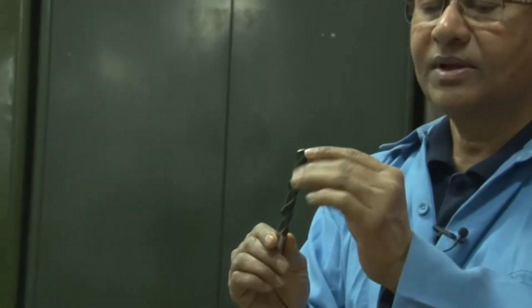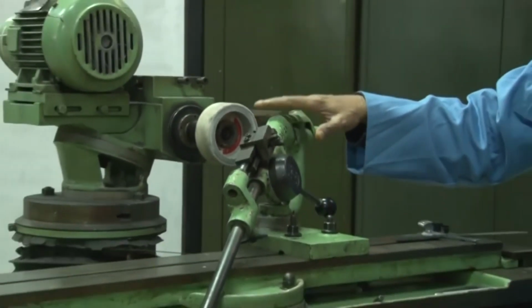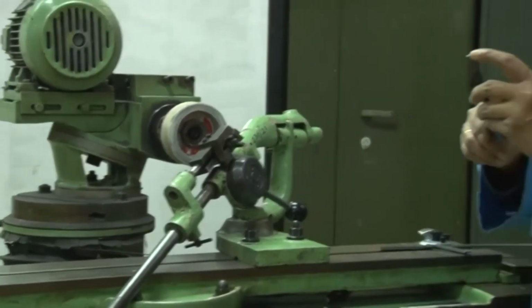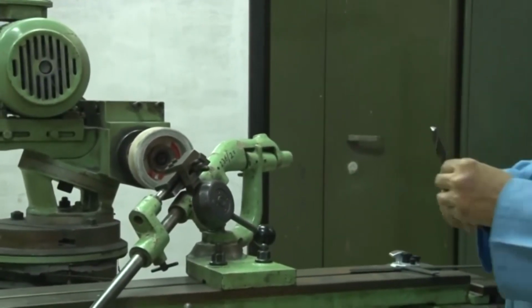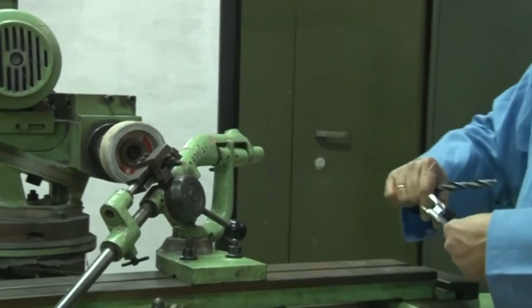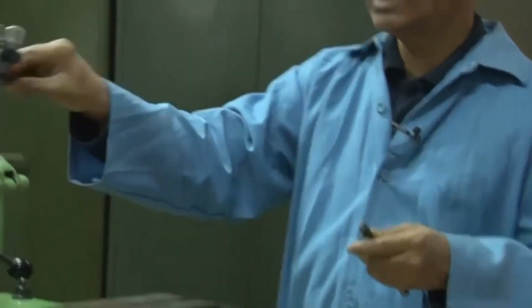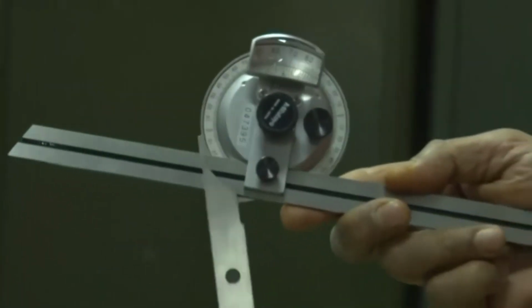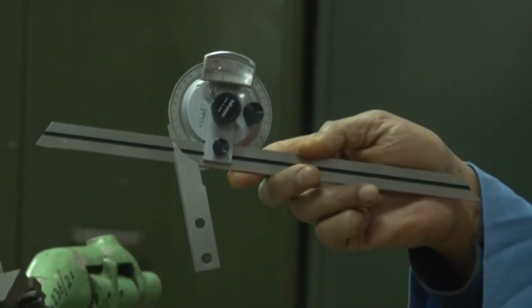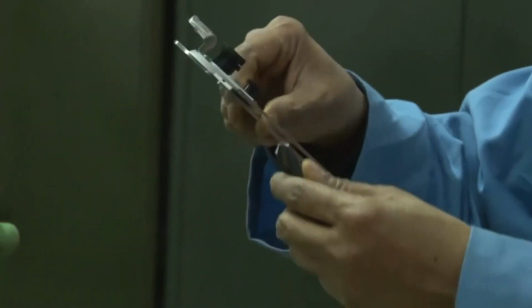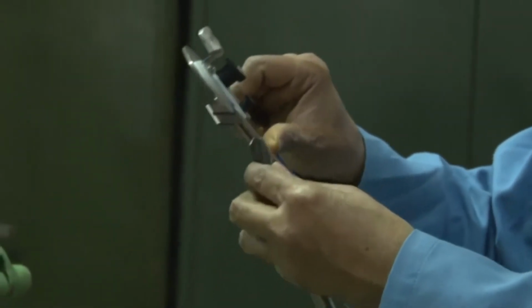So, between these two faces, this angle is the cutting angle and we have to grind this. Therefore, here if you see, this is an attachment and this attachment helps in grinding these two faces of the drill. Now, first of all we have to set it at an angle of 118 degrees. This is the measurement for measuring angles that I have shown to you. Now, here we have set it, let us see how much it will show.